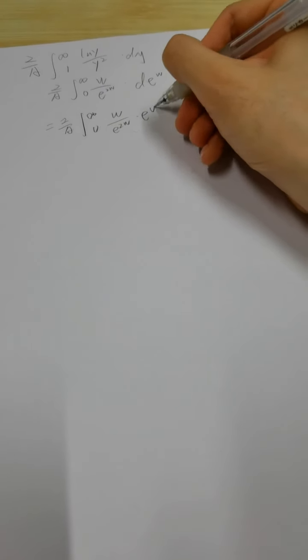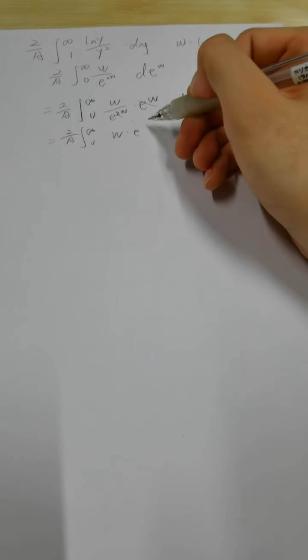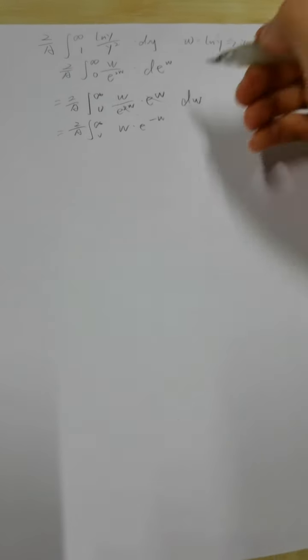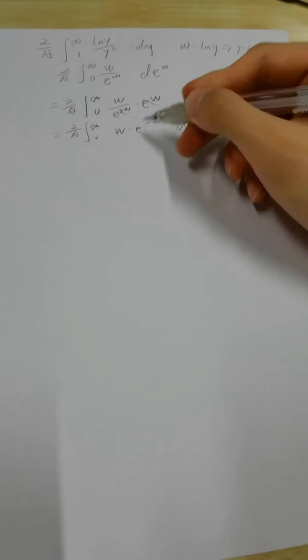We can pull this out: 2 over a from infinity to 0 of w e to the negative 2w times e to the w, so this part cancels. This equals the integral from infinity to 0 of w times e to the negative w dw.